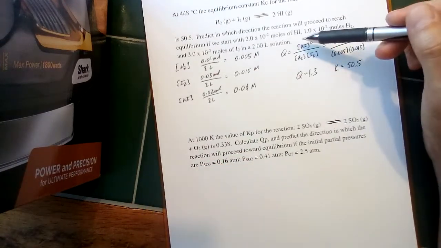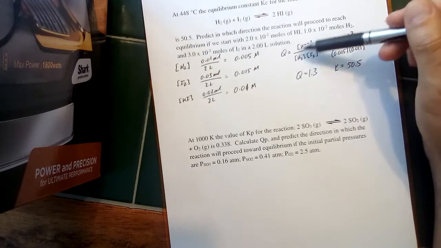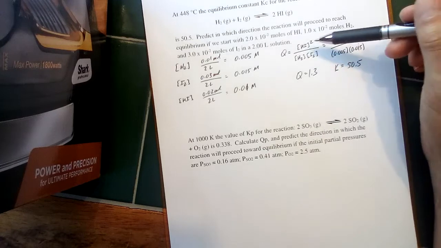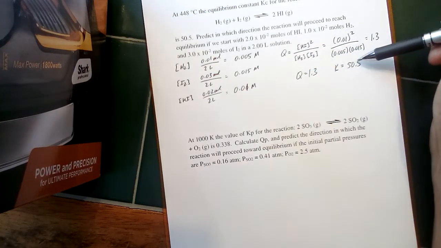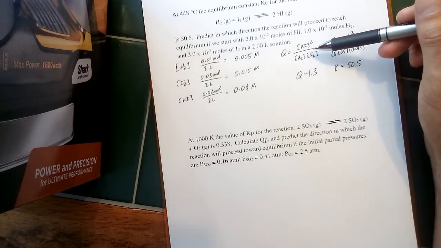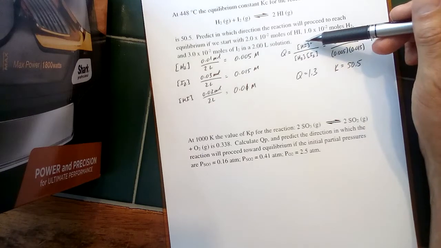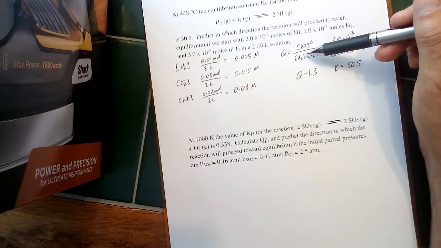So now to figure out what this tells us, we want to look back at the expression here that defines either Q or K. Right now, we're at 1.3. By the time we get to equilibrium, this expression is going to equal 50.5. And that tells us that the quantity on top of the fraction is going to have to increase. The quantity on the bottom of the fraction is going to decrease.